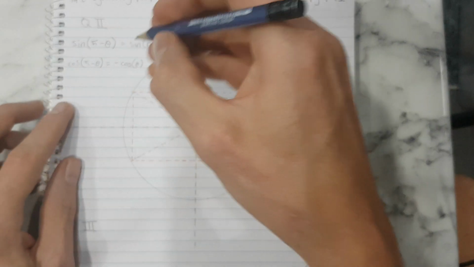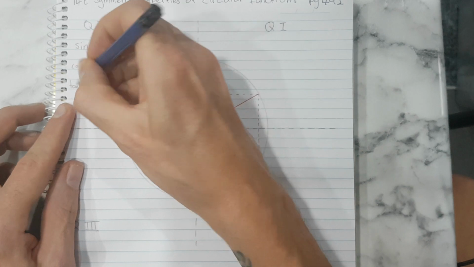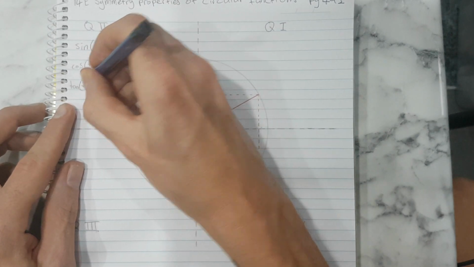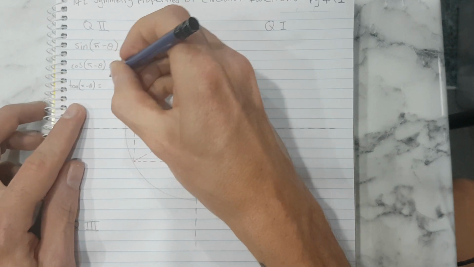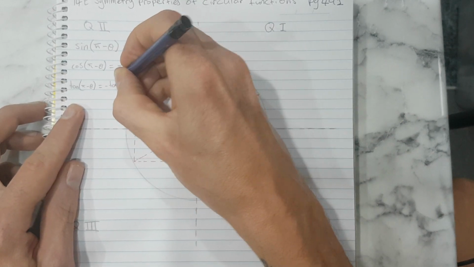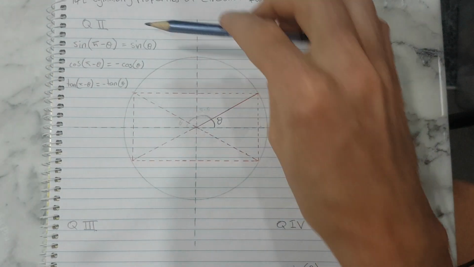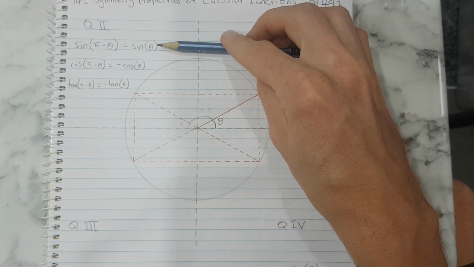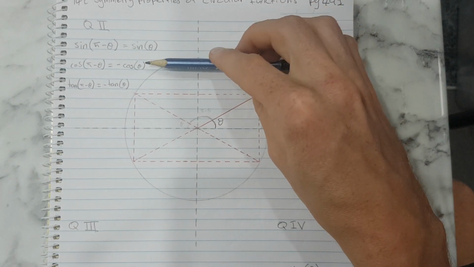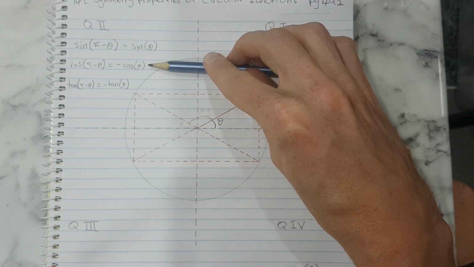And the final one they have, I'll try and write this a bit smaller to fit it in, is tan of pi minus theta equals minus tan theta. Well, we already know that we're getting the same value for sine, the same value for cosine, just in the negative direction.